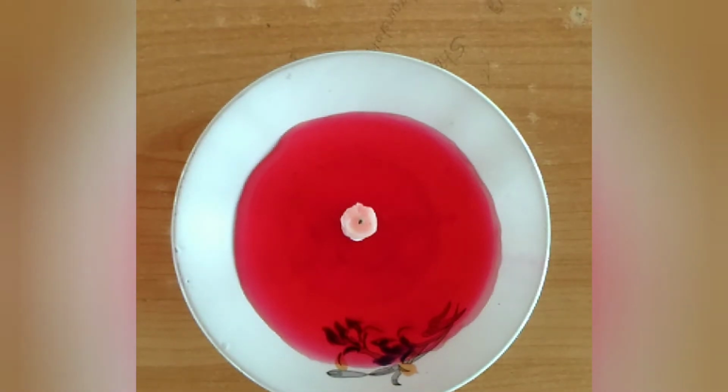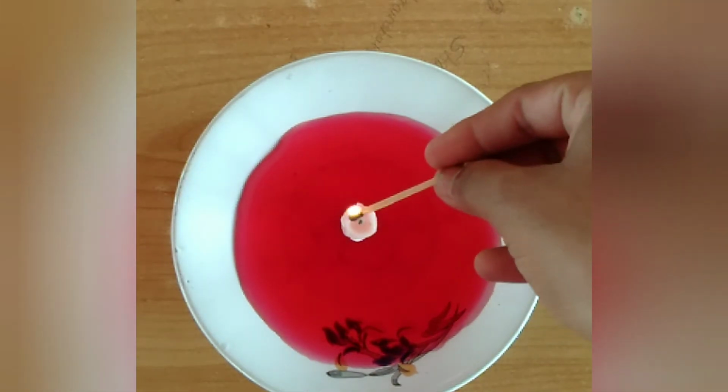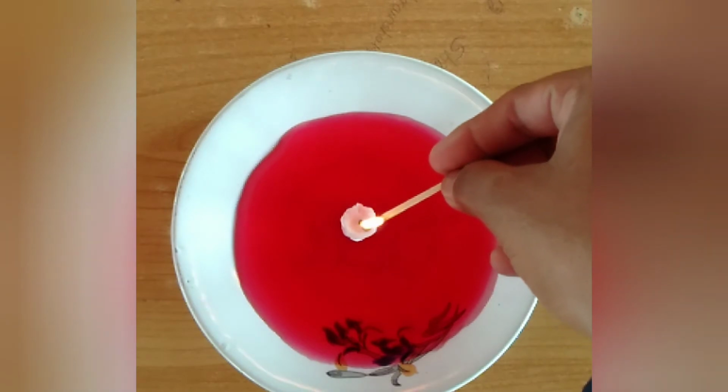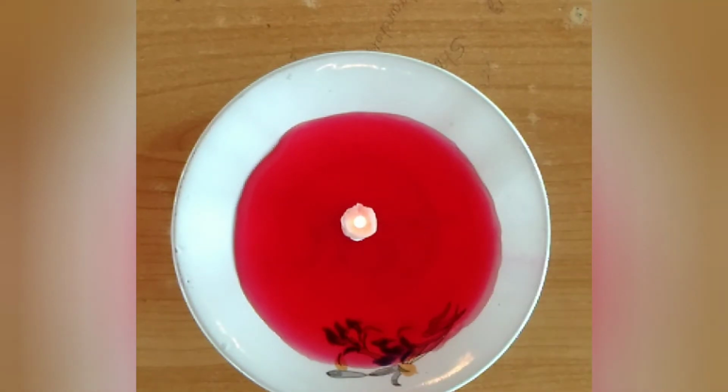Now students, light this candle with the help of a matchstick. Here I light this candle. Are you able to see, all students? I light this candle with the help of a matchstick. Then in the next step, you have to place the glass tumbler over the candle.